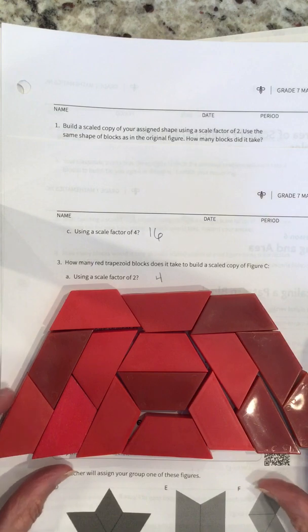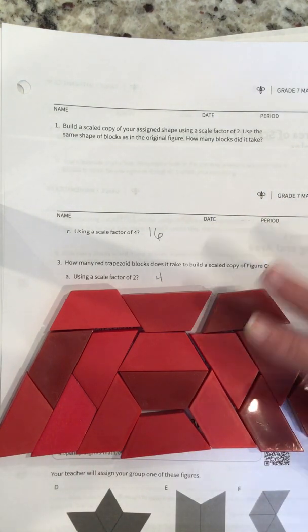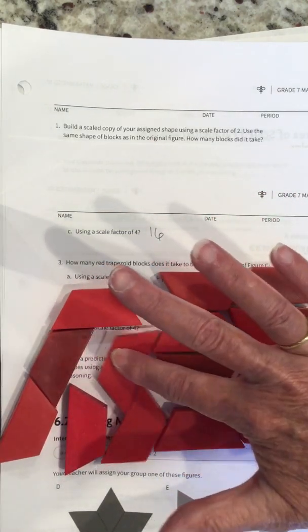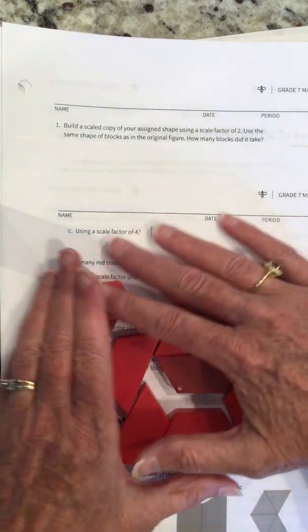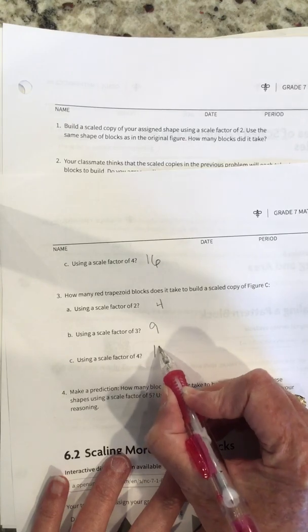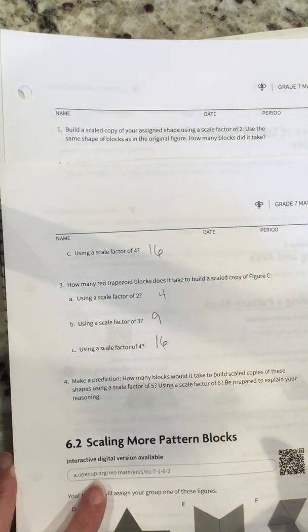All right. So now I have, let's see, that's 3, 4, 5, 6, 7, 8, 9, 10, 11, 12, 13, 14, 15, 16 blocks. All right, do you see a pattern?